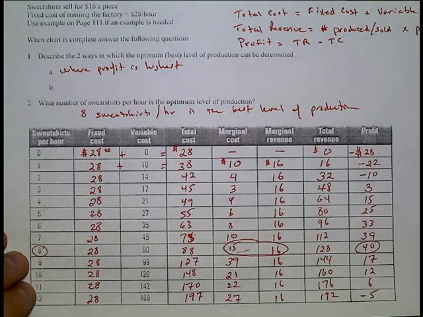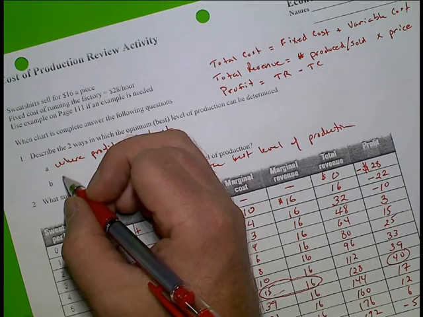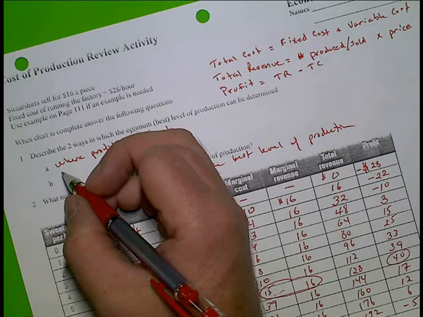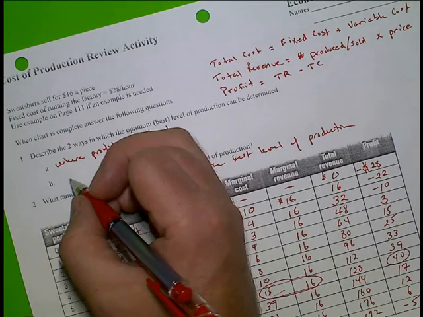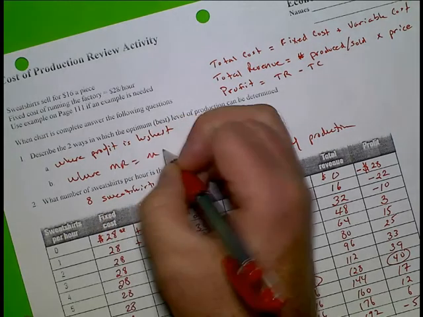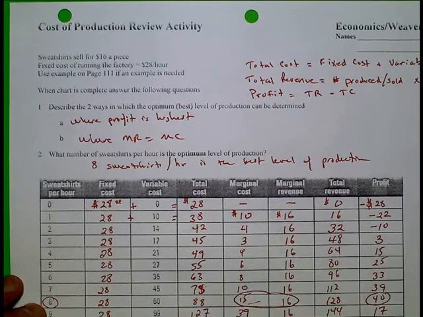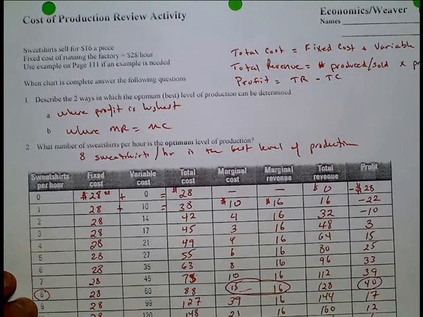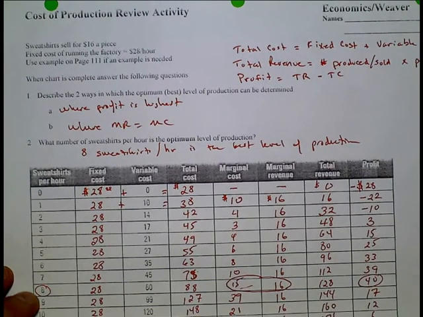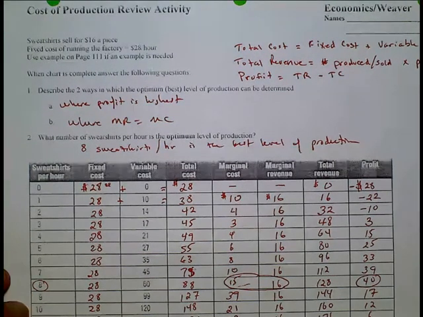In fact, you want your last item produced to be equal in revenue, marginal revenue, to marginal cost. So where marginal revenue equals marginal cost is another way of determining level of production. So this table is intended for us to have a simple example of how businesses determine how much of an item they should produce.